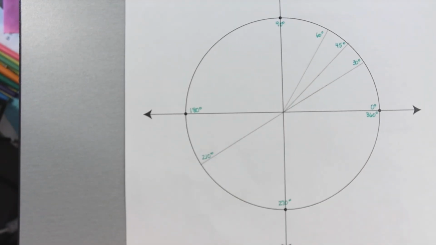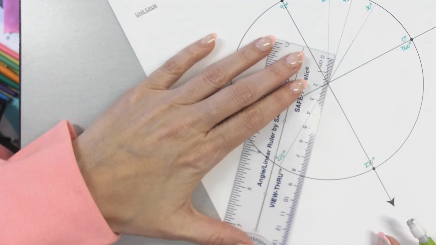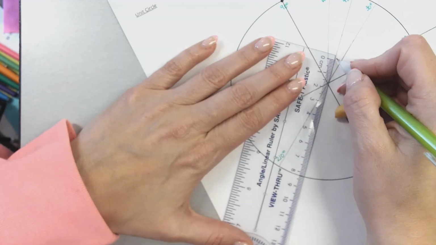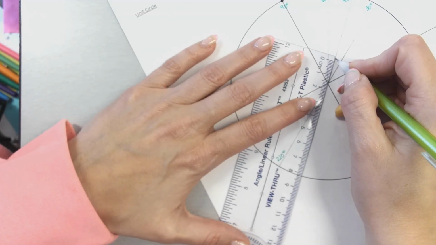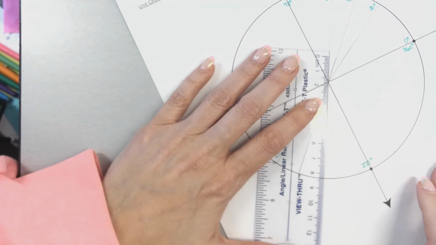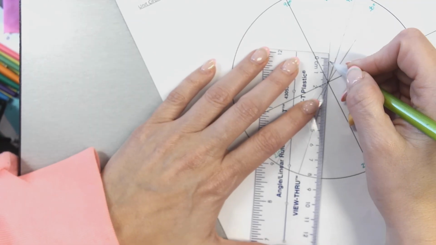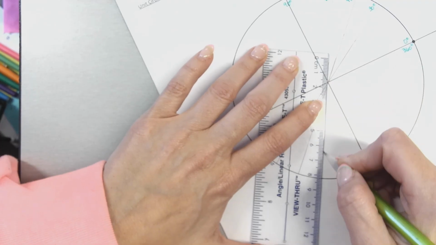Okay, and then we're going to extend the other lines as well. So we're going to extend the 45 into quadrant 3. And we're also going to extend the 60 degree into quadrant 3.